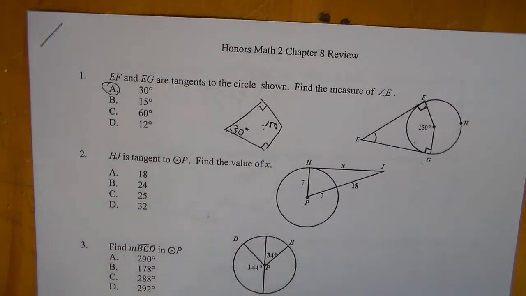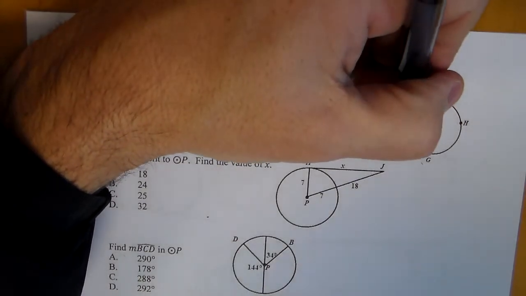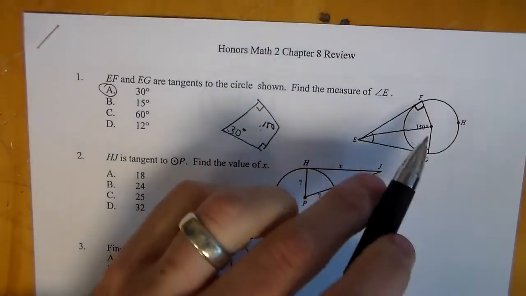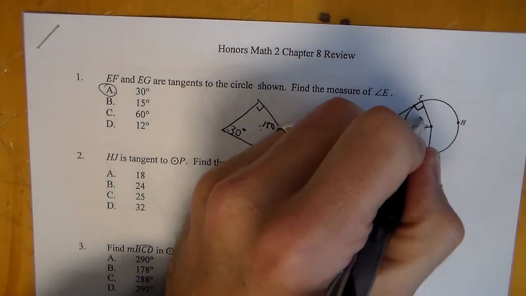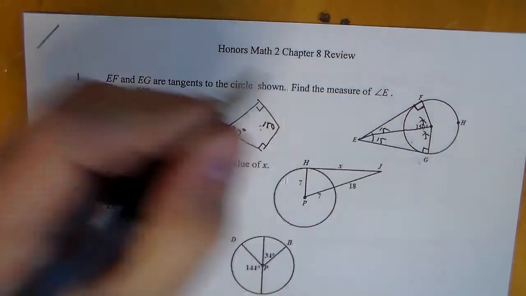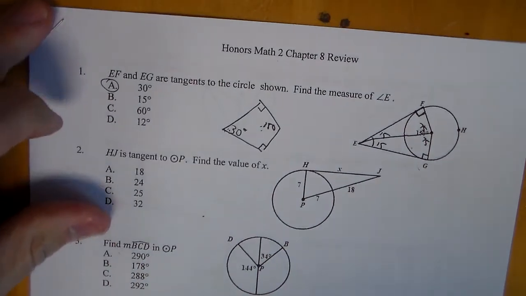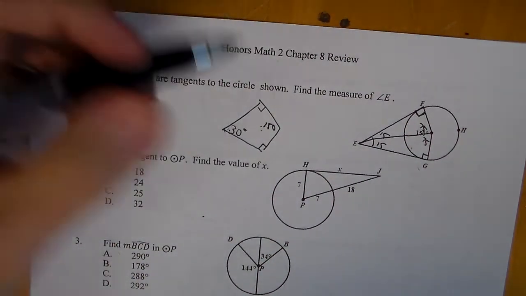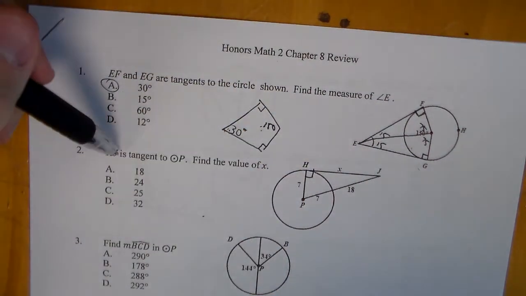What you can also do, and I've seen some students do, is cut this in half and bisect it. And when you do that, this 150 becomes 75, 75, which becomes 15, 15, and also adds to 30. Next problem, we have a tangent, so we're going to put a right angle there.